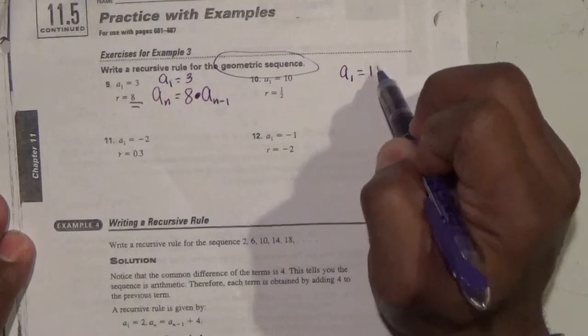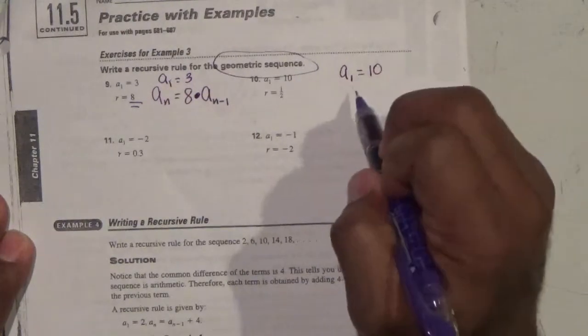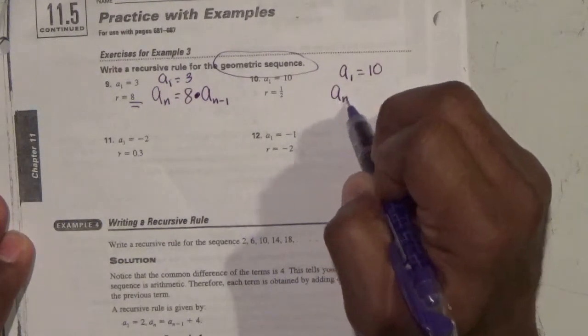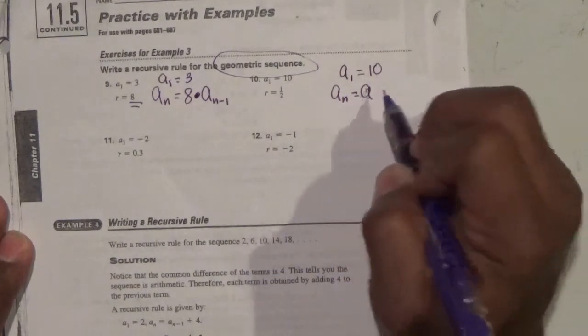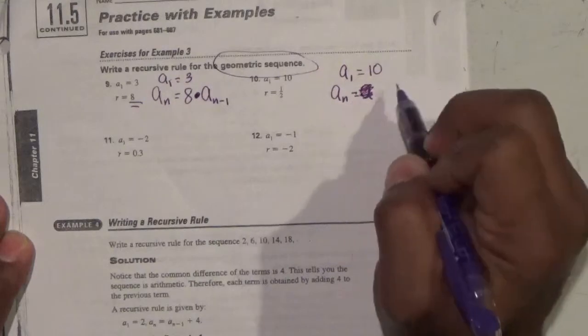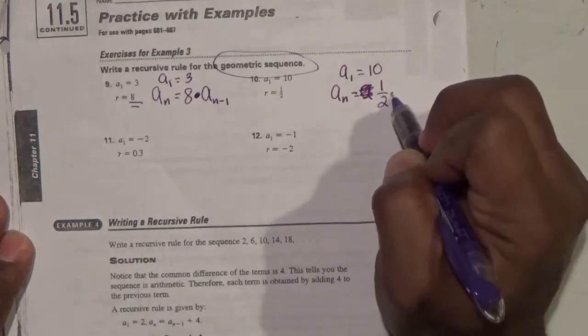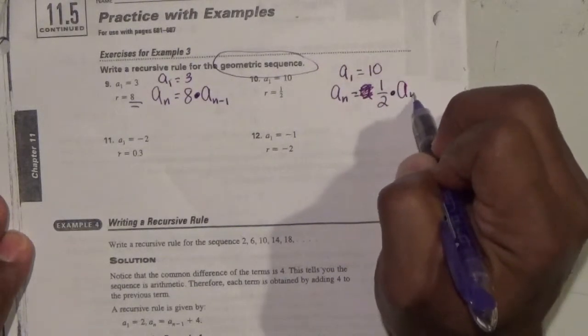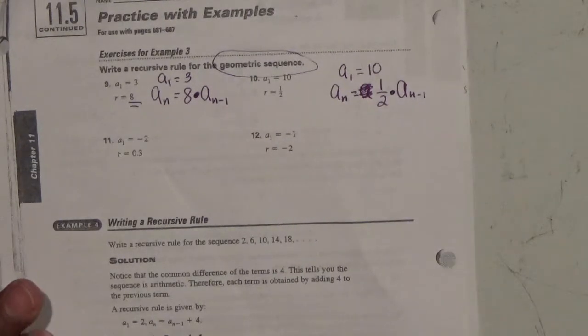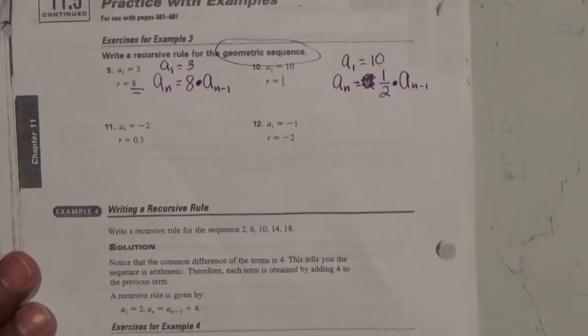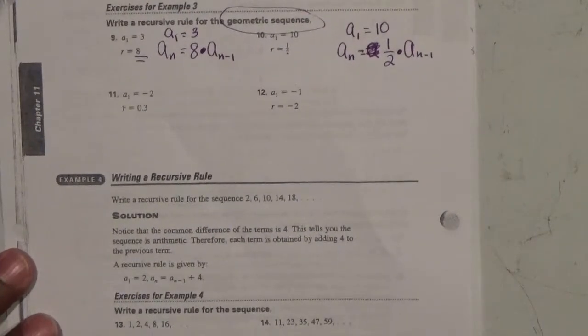A1 is equal to 10 for number 10. And then A sub n is equal to 1/2 times A sub n minus 1. And 11 and 12, same way. So try and pause it real quick, and then try the problems.